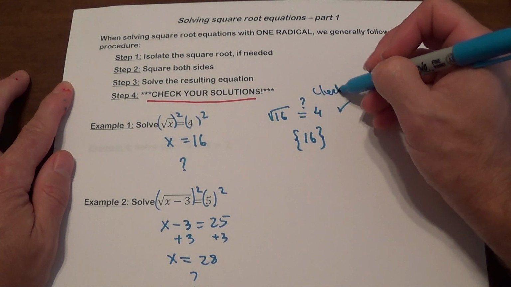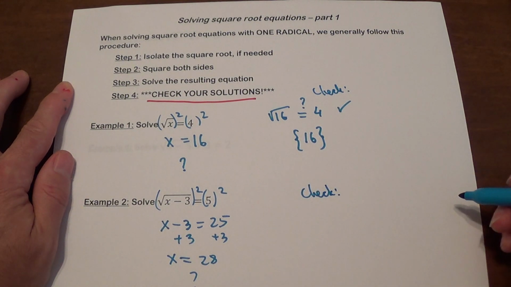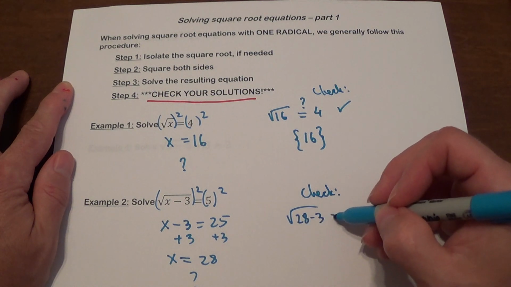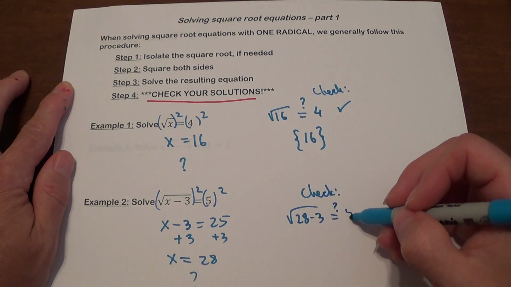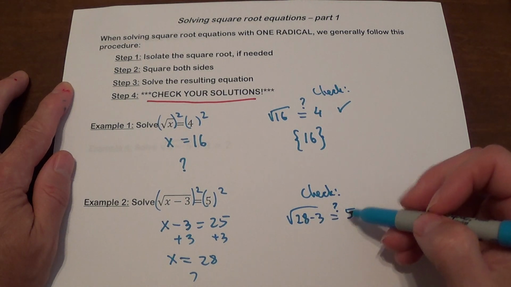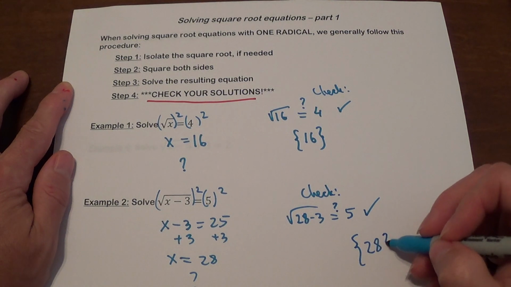Let's make sure I write check here. So we're going to check this answer. And what do we have? We have square root of 28 minus 3. Does that equal 5? Square root of 28 minus 3 is 25. Square root of 25 is 5. This is true. This is the correct answer.